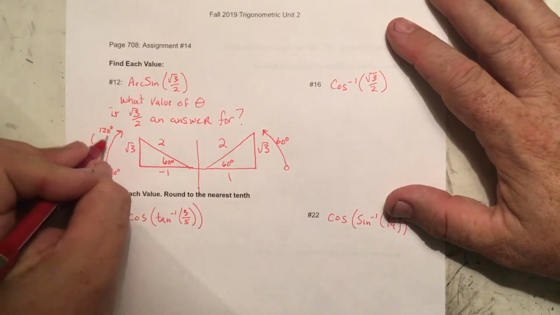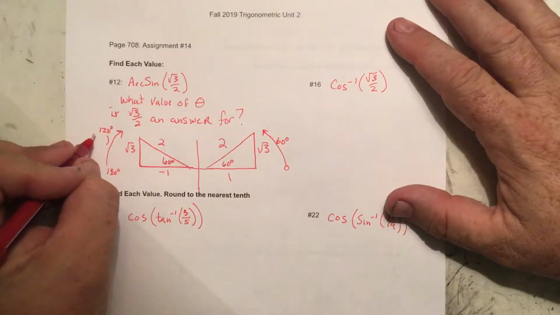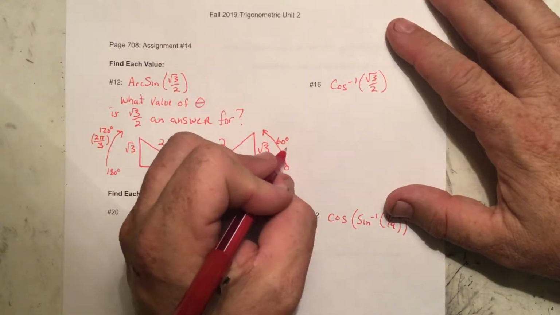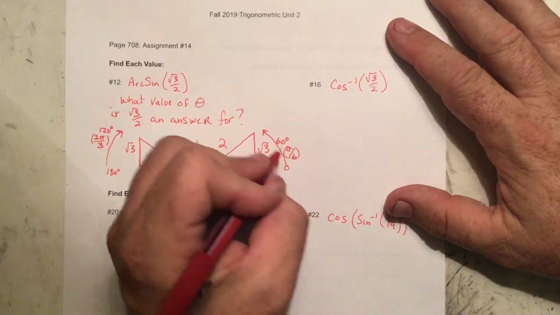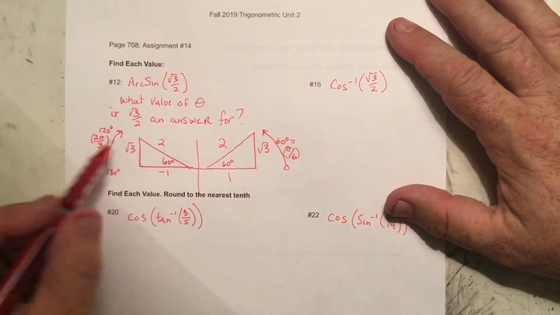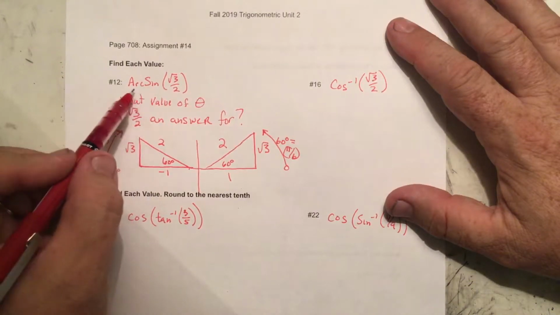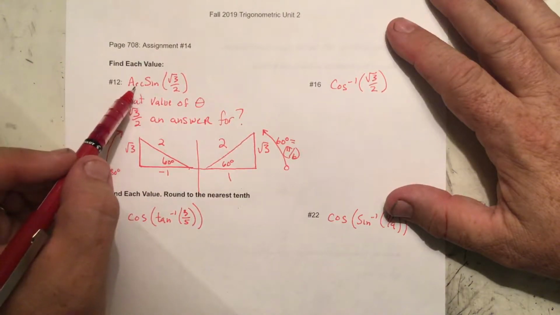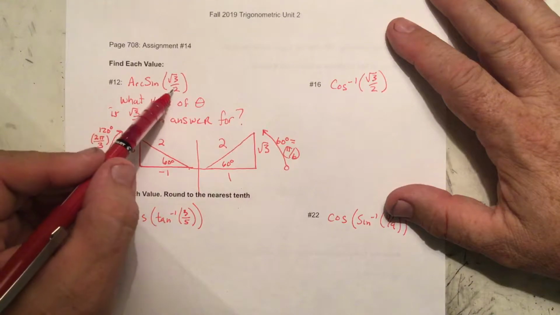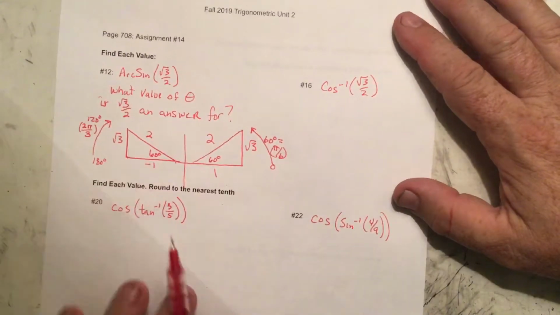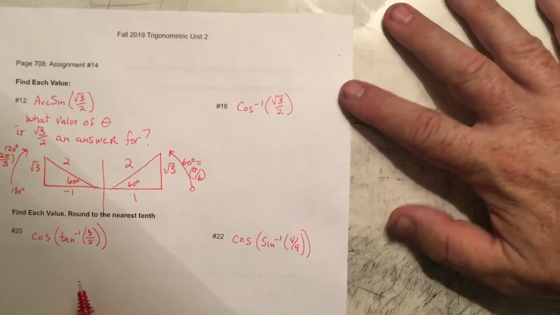Or I can convert it to radians, and this is going to be 2 pi over 3, and this is going to be pi over 3. So those all equal the same thing. So this here is the answer to the arc sine problem. What is the arc sine of root 3 over 2? Well, I'm given the fraction. I've got to find the radians that go with it. So if we look at number 16, it's the same idea.